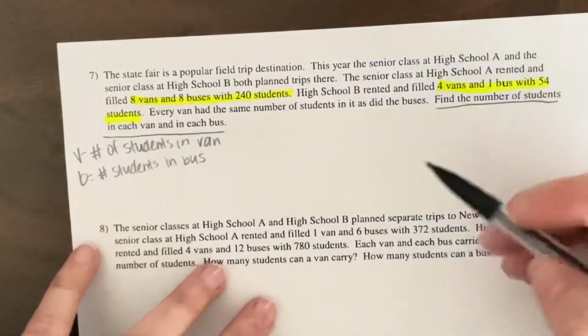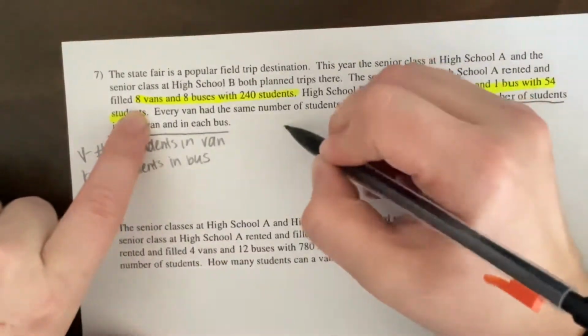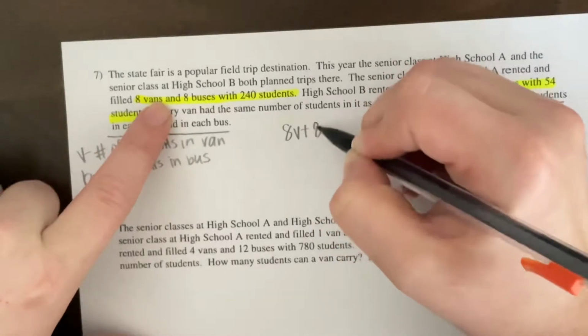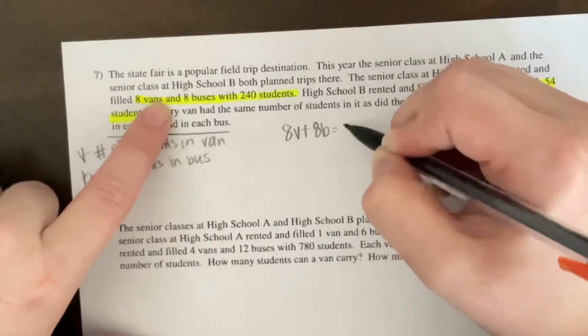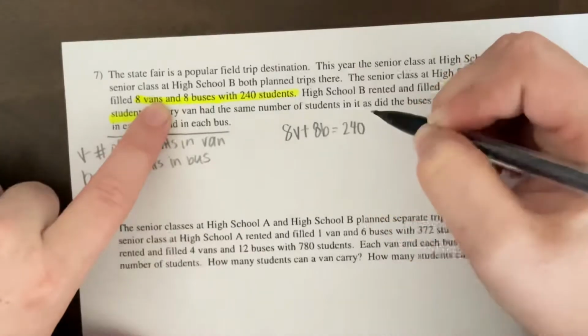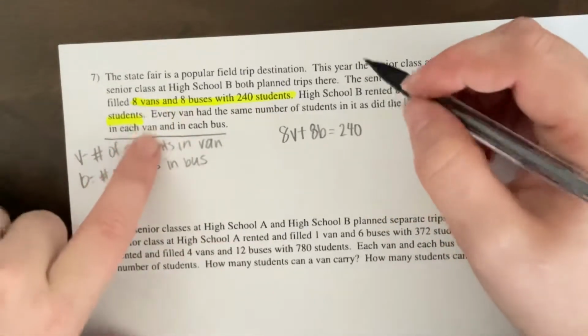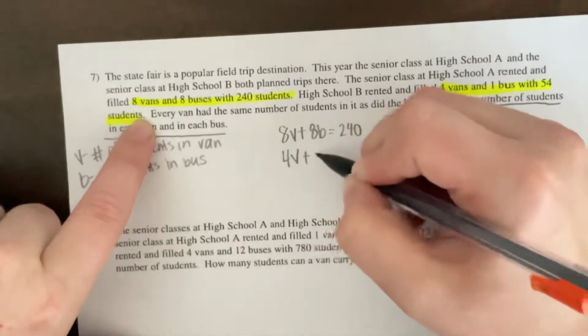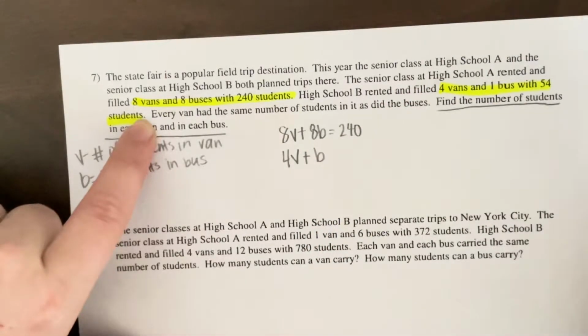So this first combination, we have 8 vans and 8 buses with 240 students. Then we have 4 vans and a bus.